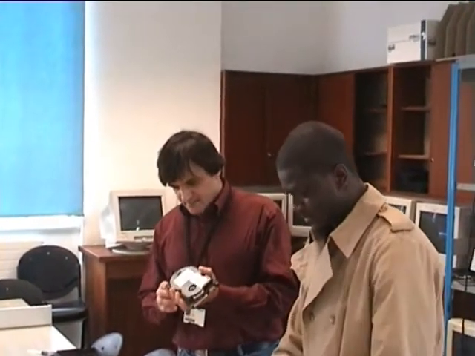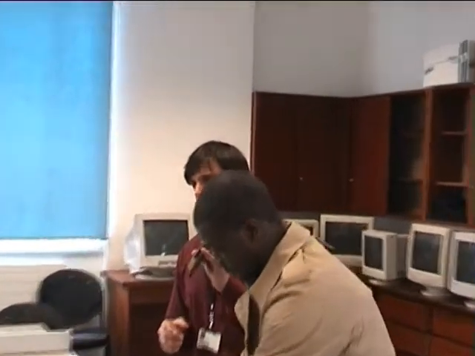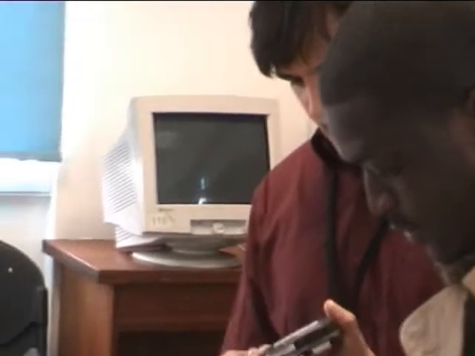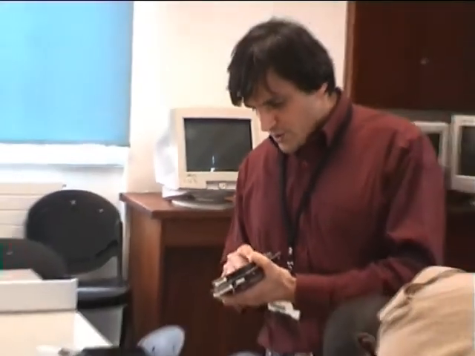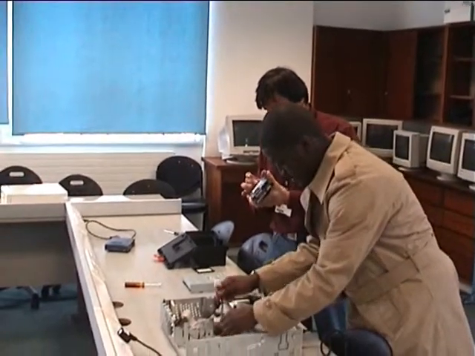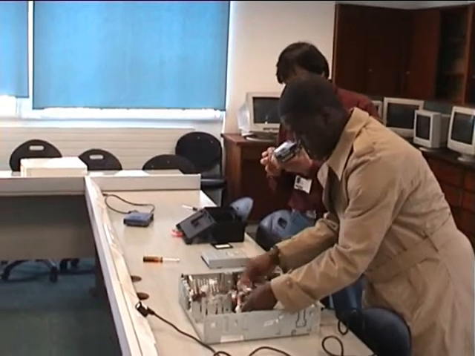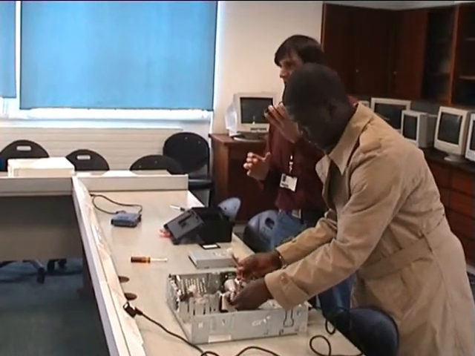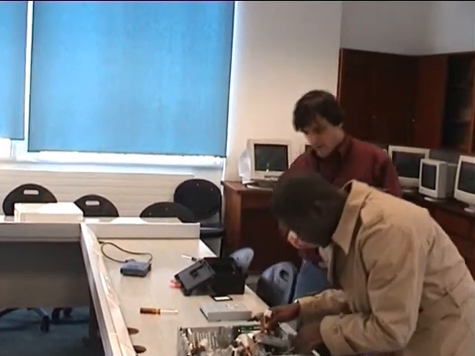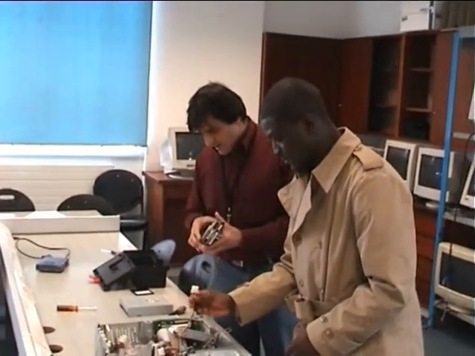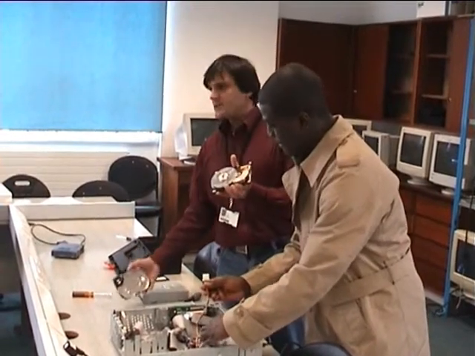Straight to the point, have a look at the hard disk. This is a 3.5-inch IDE hard disk that you use in PCs, and it's got an IDE connector and a power supply. What we're going to do is have a look at the inside of the hard disk. As you know, the hard disk spins at 7,200 revolutions per minute, and we'll have a look at that. So that's the inside of a hard disk.